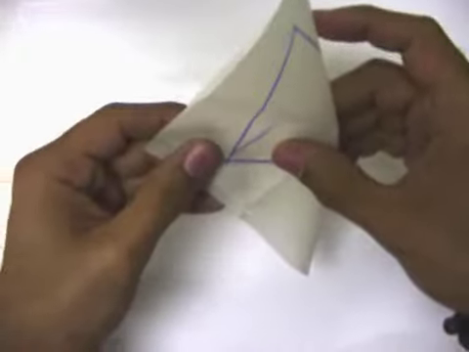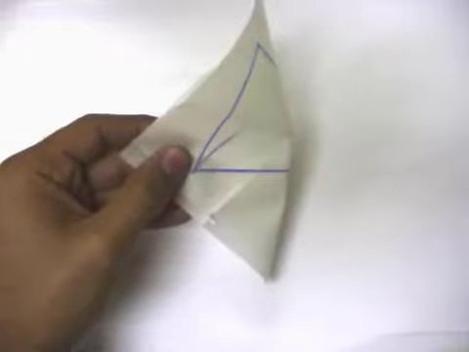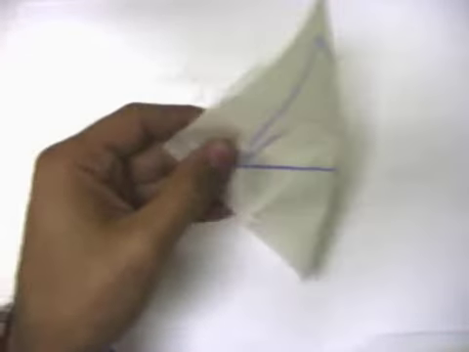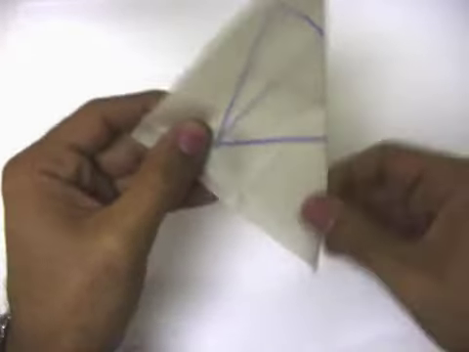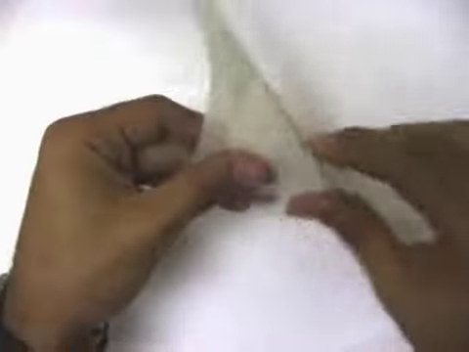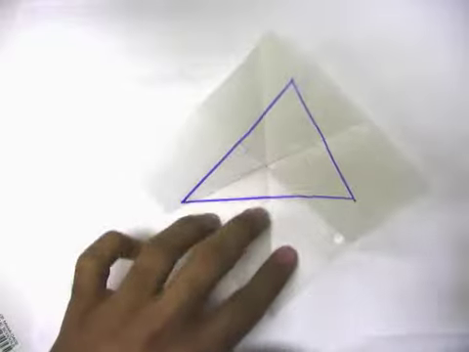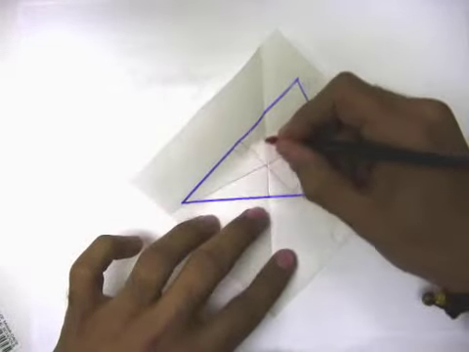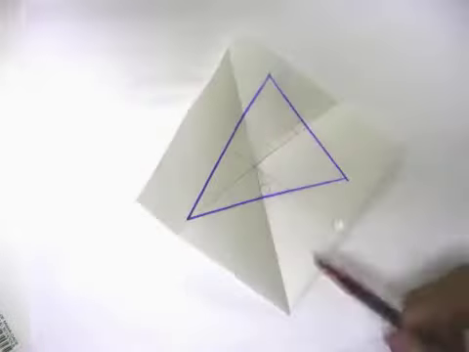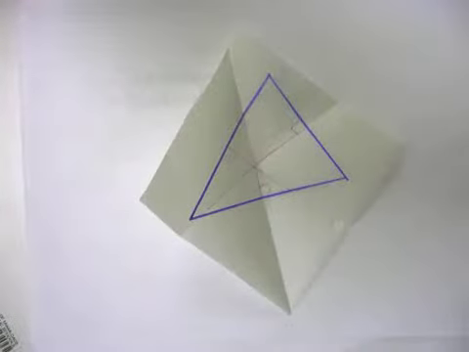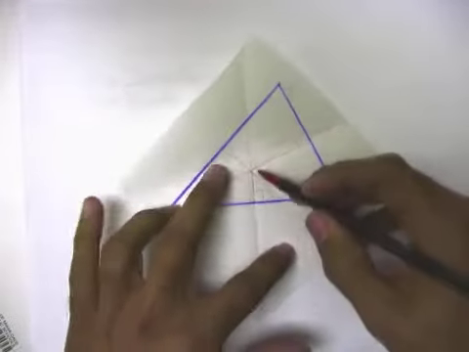And finally, I have one last base here, and I'm also going to make a perpendicular bisector there as well. It is so much easier to see when you have patty paper versus regular paper. So I'm going to crease my paper there, and notice that I have another perpendicular bisector.